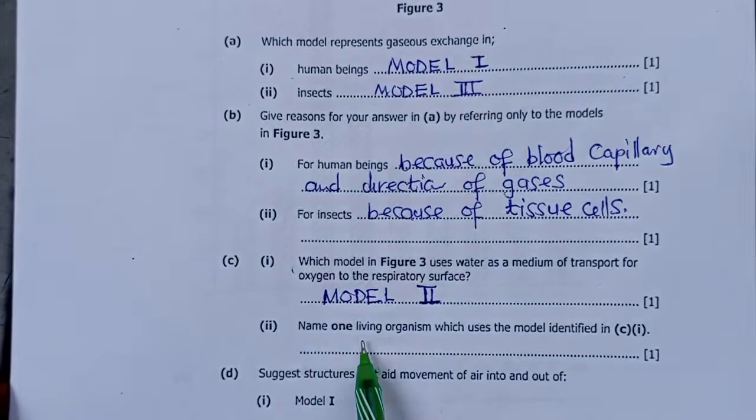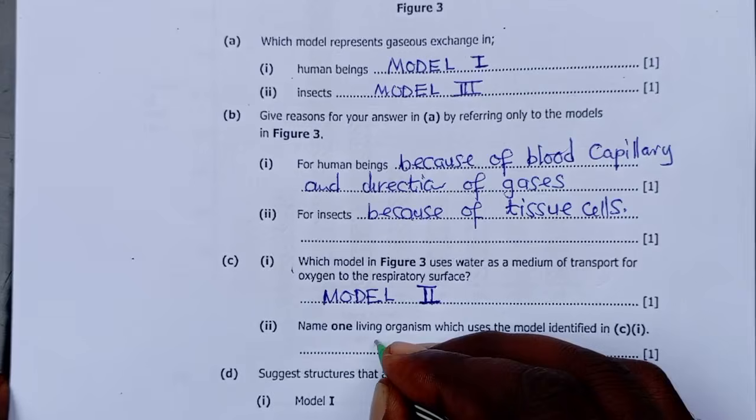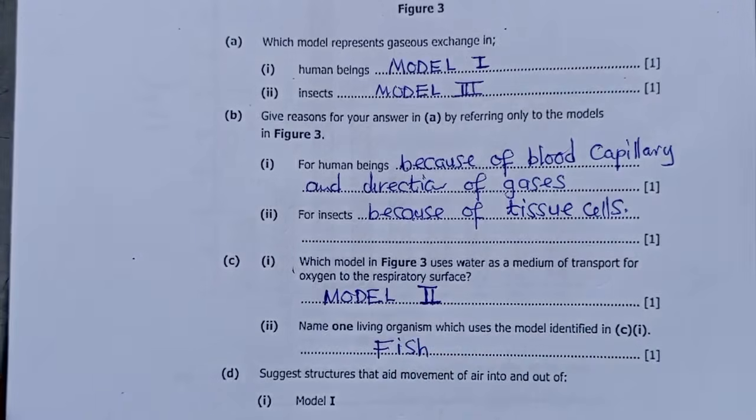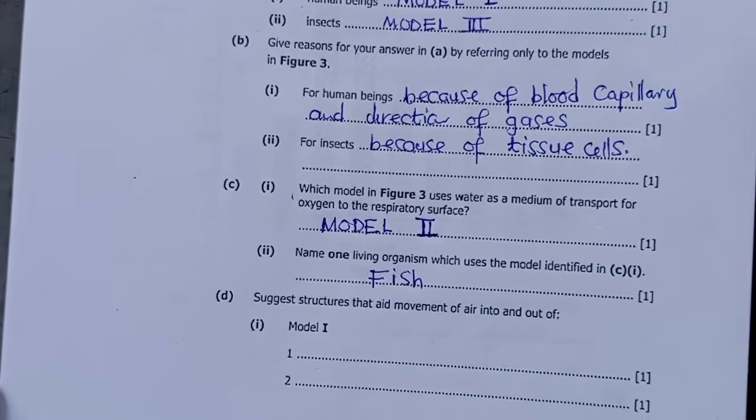Then they're telling me, name one living organism which uses the model that you've identified. It is fish. So I just say a fish there. Then I go to this question that is here.